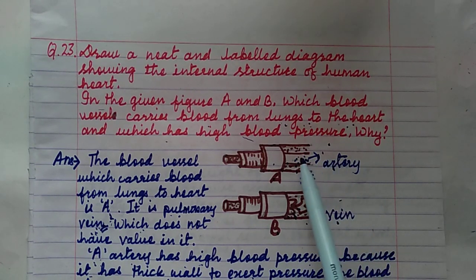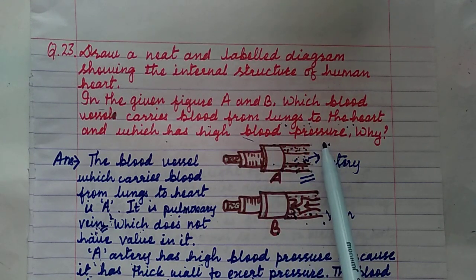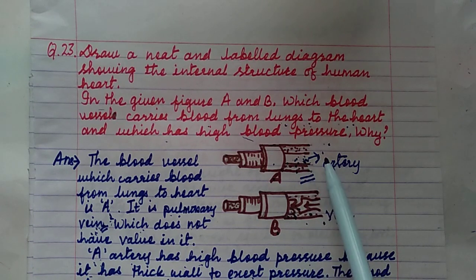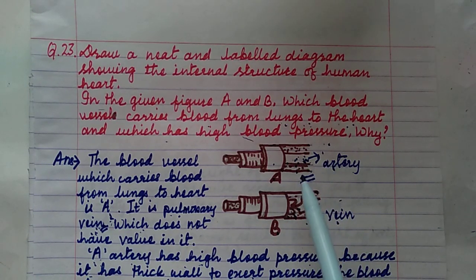So among these two, which has high blood pressure? This is your question. Artery has high blood pressure because blood flows in it with greater speed and great force, exerting pressure on the wall. That is why the wall of the artery is thick, to withstand the pressure given by flowing blood.